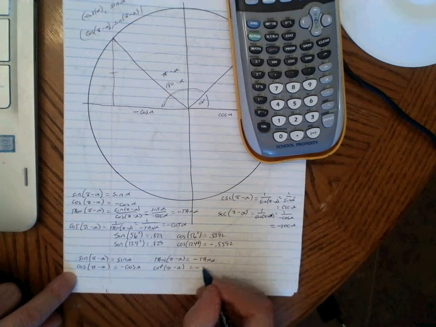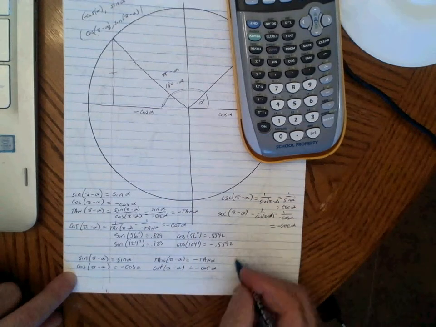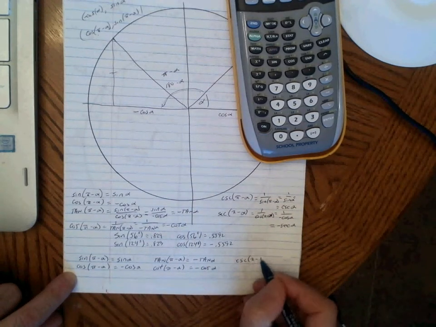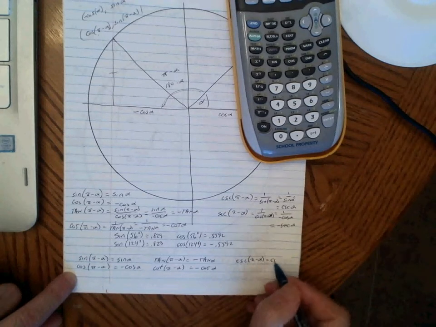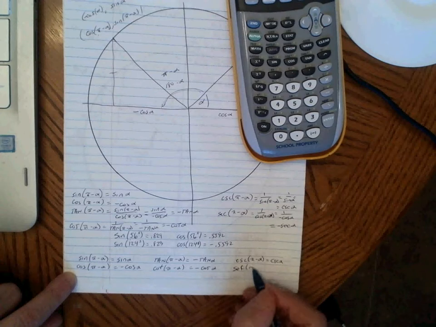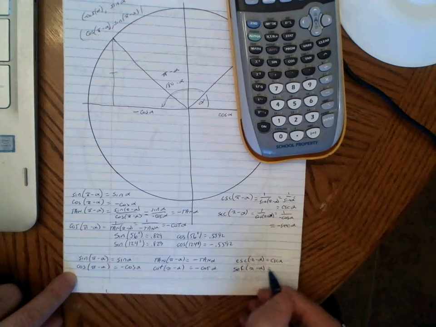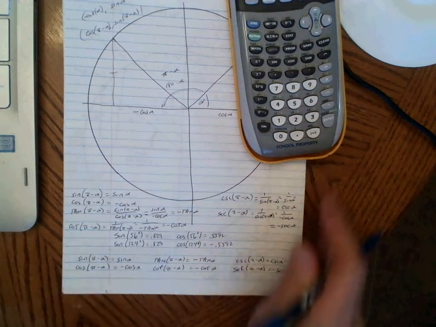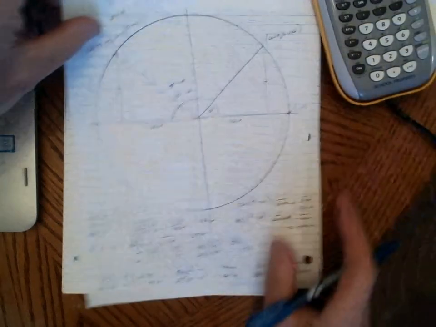Cotangent pi minus alpha equal to negative cotangent alpha. Cosecant pi minus alpha equal to cosecant alpha. And secant pi minus alpha equal to negative secant alpha.